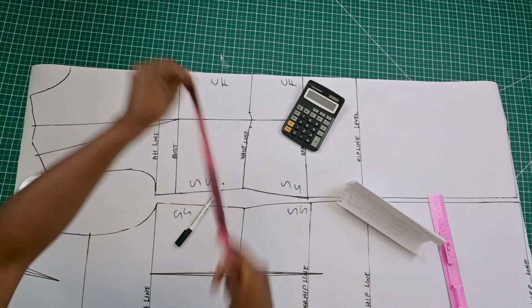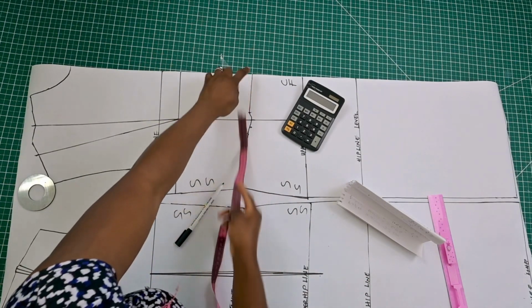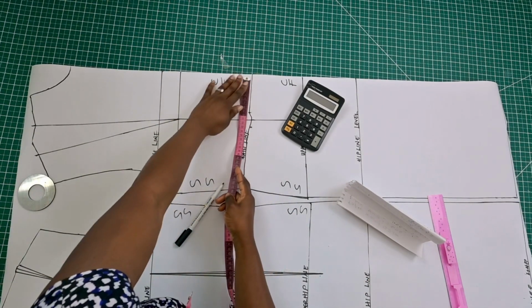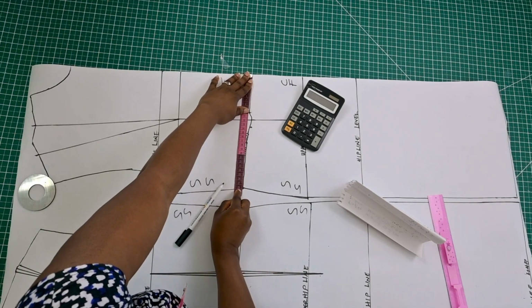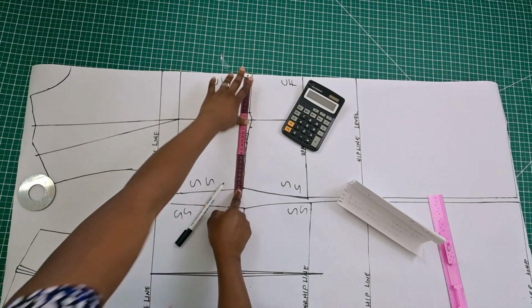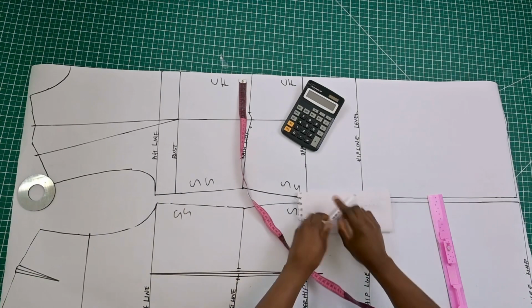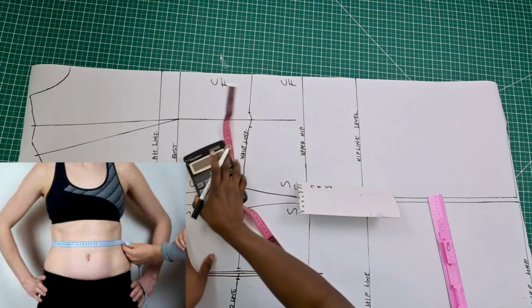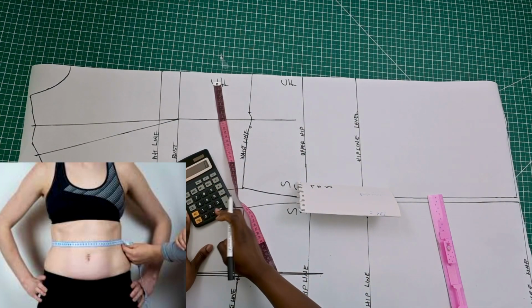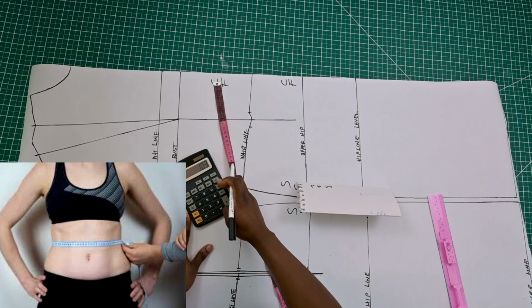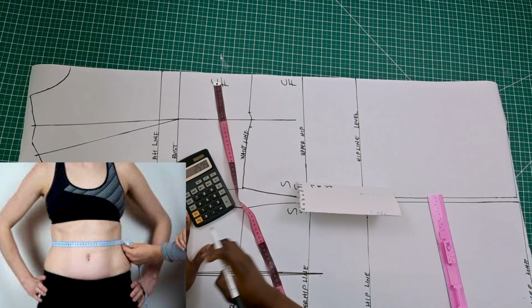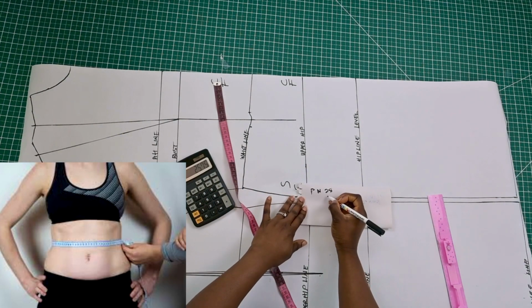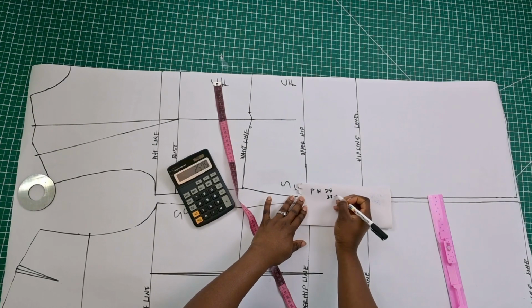So now I am going to measure the paper waist beginning from the center front to the side front. What I have here is 28. I'm going to write paper waist 28, while the actual waist on the person when I measured her was 103. I'll divide it by 4, that will be 25.75.